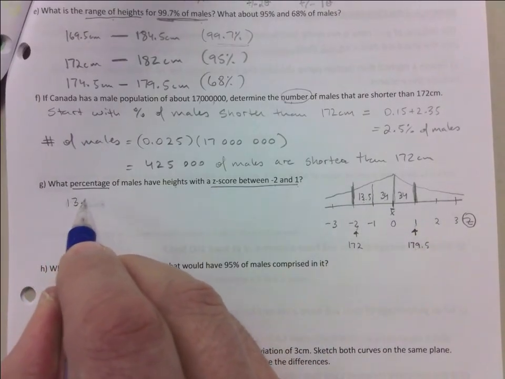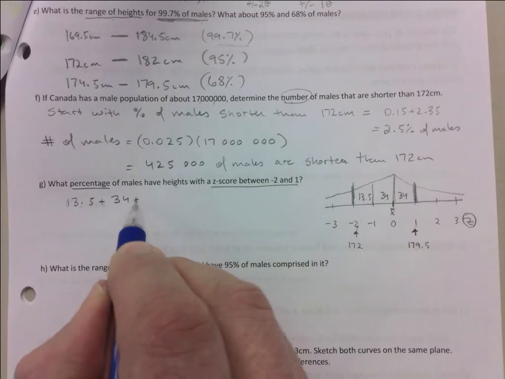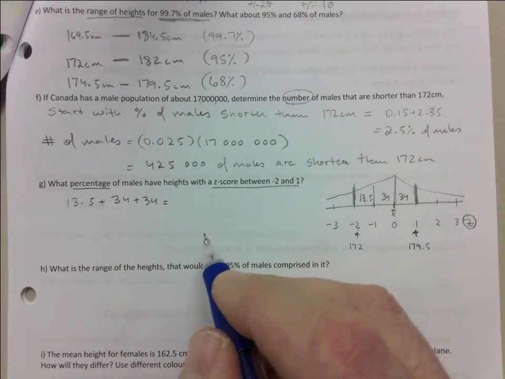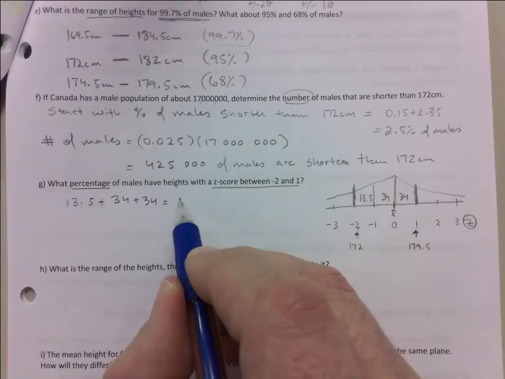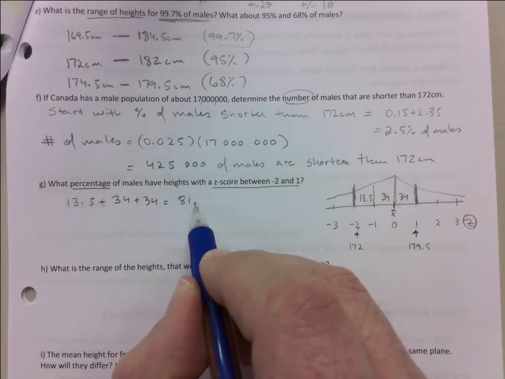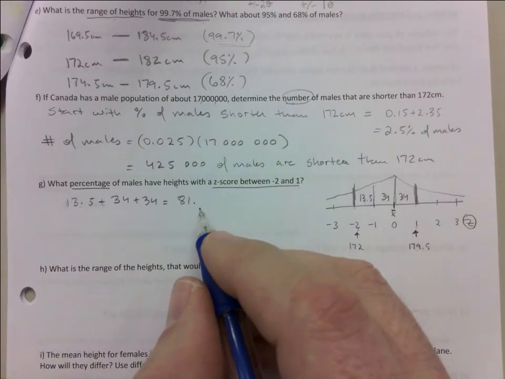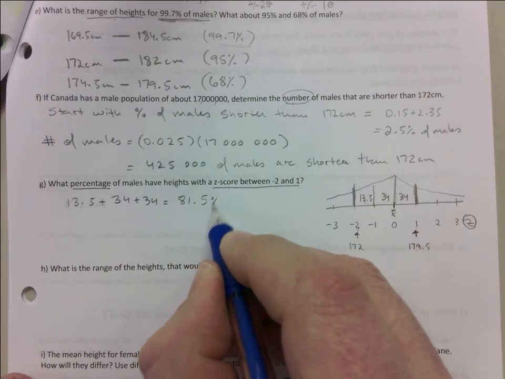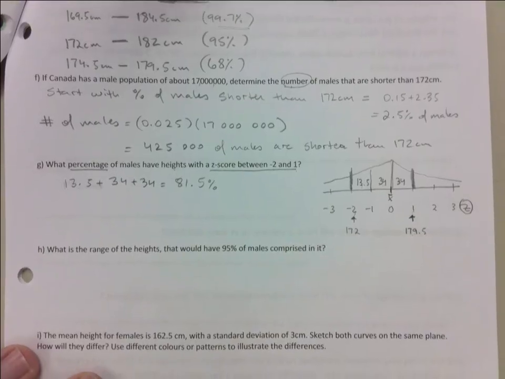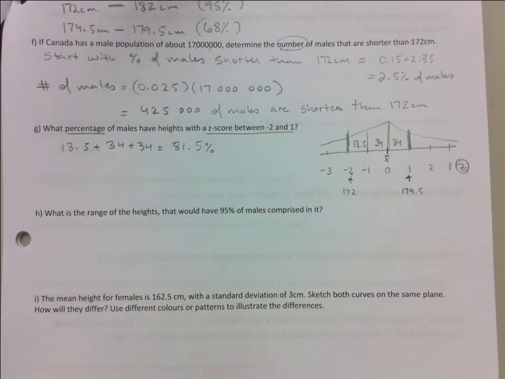So it's 13.5 plus 34 plus 34. That is 81.5%. So sometimes it's these scores, sometimes it is the actual height, okay?